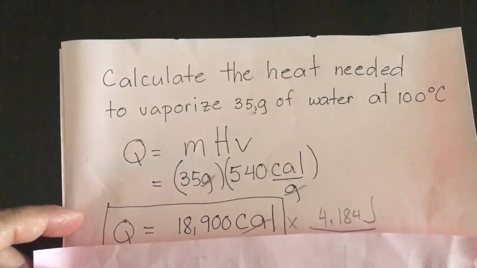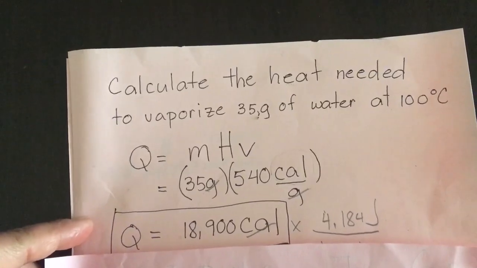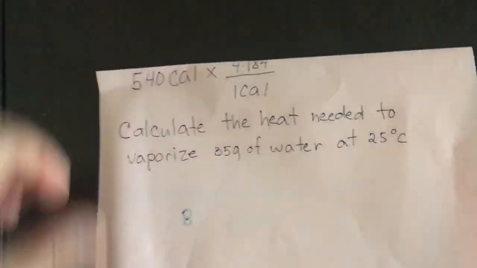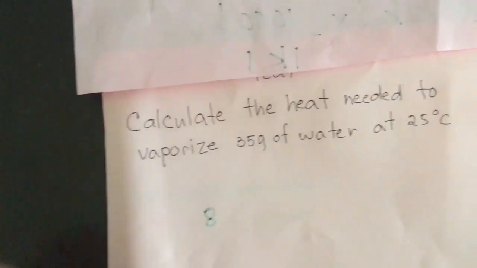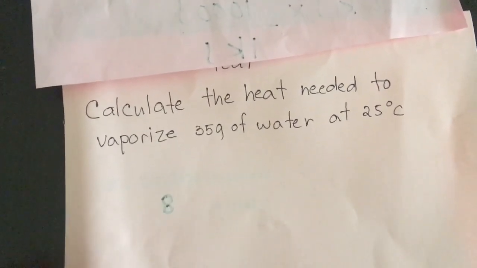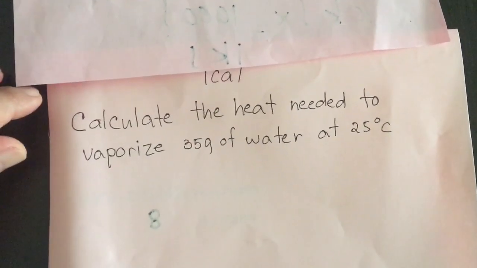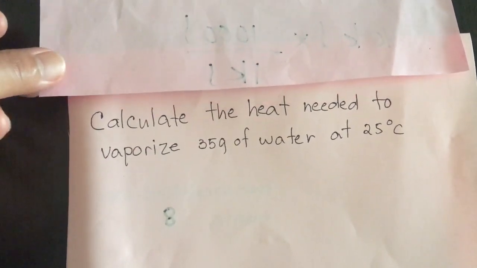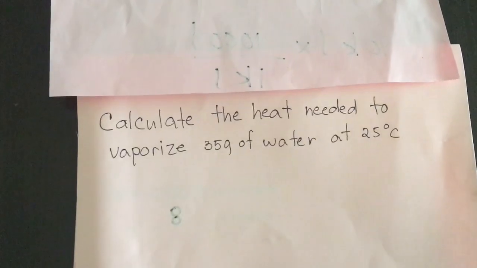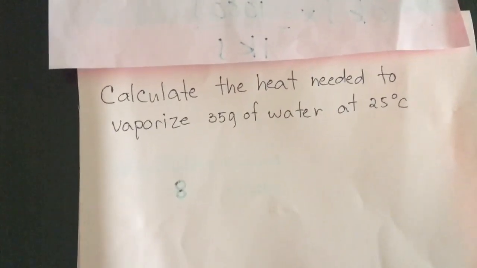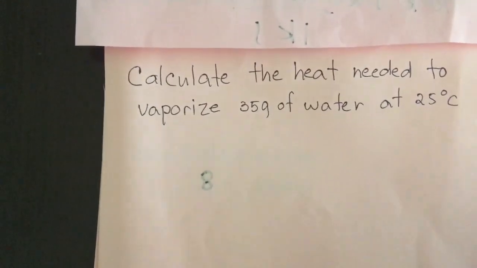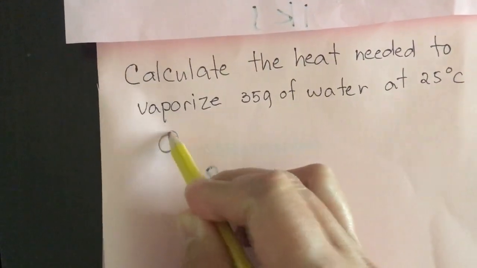Now, let's try another problem so that you understand why you are not going to use Q equals mc delta T in this case. So for example, let's twist the problem a little bit. Supposing the problem is asking us to calculate the heat needed to vaporize 35 grams of water at 25 degrees Celsius. So over here, it is 25 degrees Celsius, not 100 anymore. So here, we really have to raise the temperature first from 25 to 100 because 100 is the boiling point.